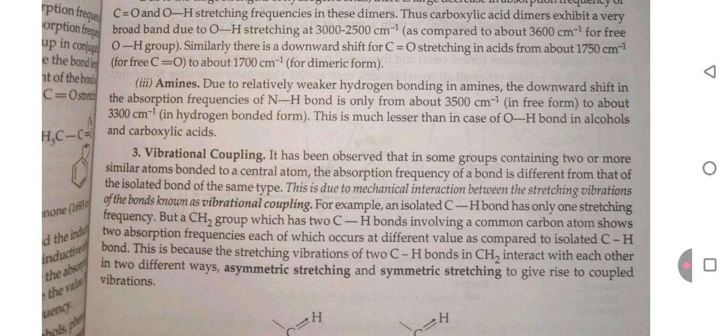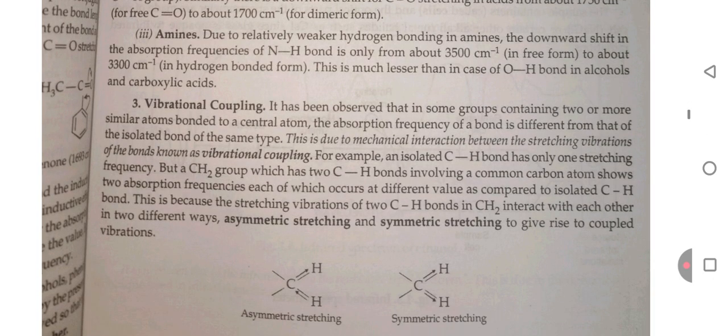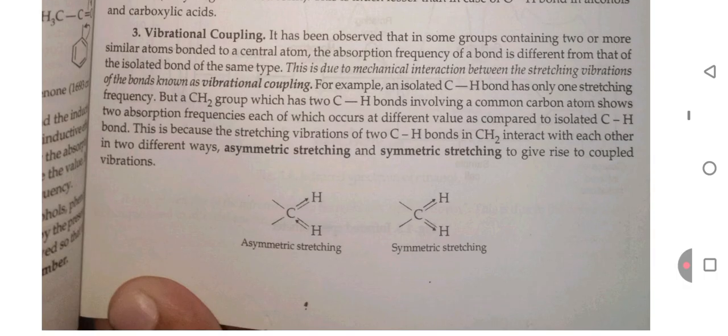Third, vibrational coupling. It has been observed that in some groups containing two or more similar atoms bonded to a central atom, the absorption frequency of a band is different from that of the isolated bond of the same type. This is due to mechanical interaction between the stretching vibrations of the bonds, known as vibrational coupling. For example, an isolated CH bond has only one stretching frequency, but a CH2 group, which has two carbon hydrogen bonds involving a common carbon atom, shows two absorption frequencies, each of which occurs at a different value as compared to an isolated CH bond. This is because the stretching vibrations of the two CH bonds in CH2 interact with each other in two different ways, asymmetric stretching and symmetric stretching, to give rise to coupled vibration.